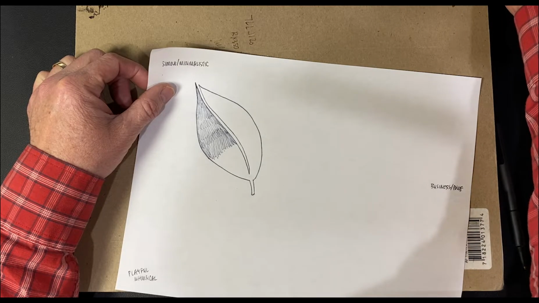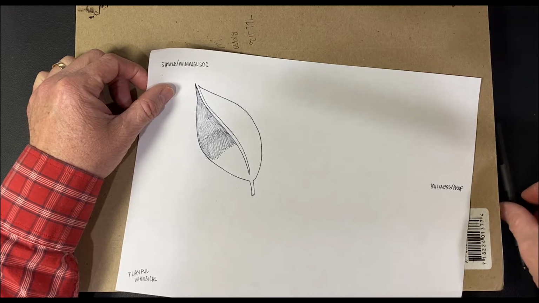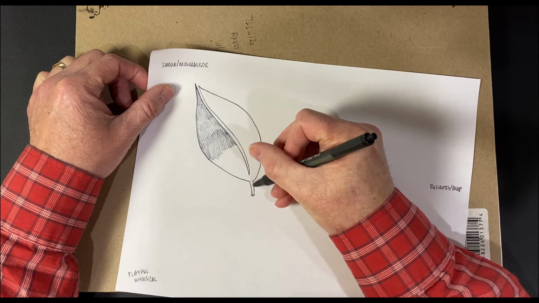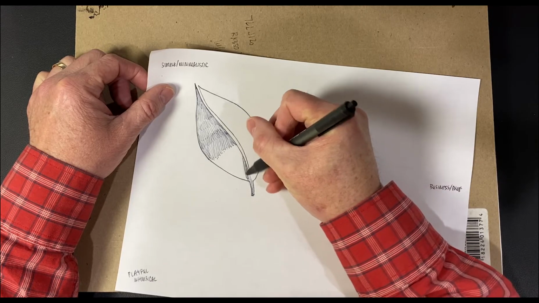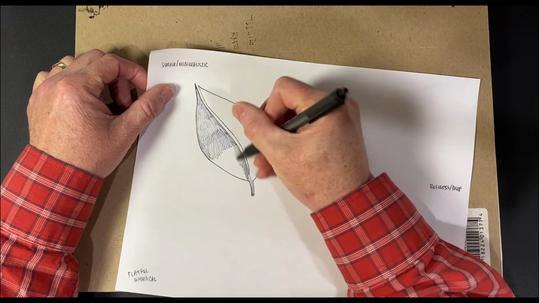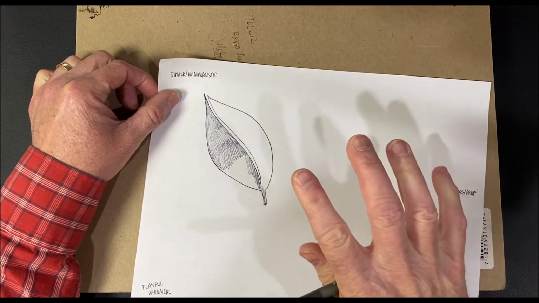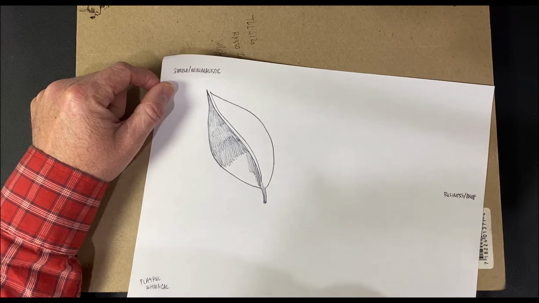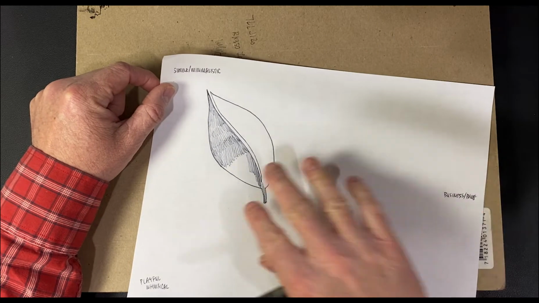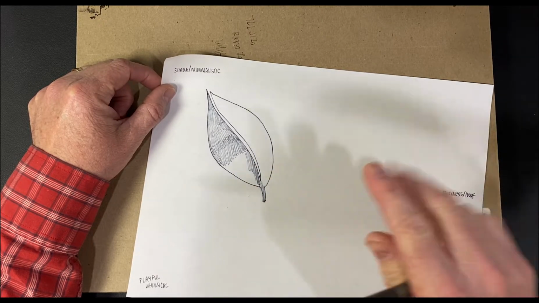Okay, so you get the idea on this one. Ideally, you could get a Sharpie and just totally blacken this in. Then when you take a picture, you can take it into Photoshop, save it as a bitmap TIFF, and then change the color of this thing when you bring it into InDesign or Illustrator.